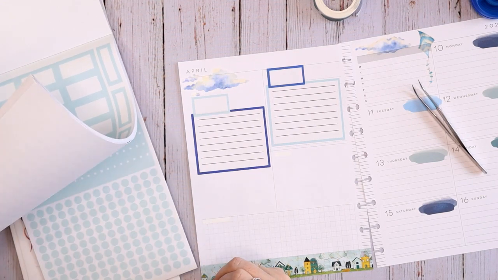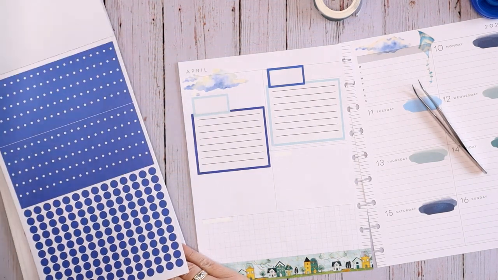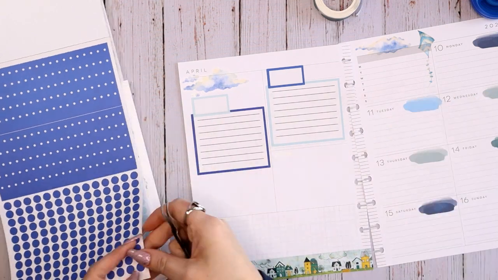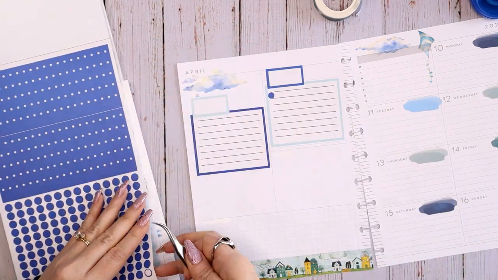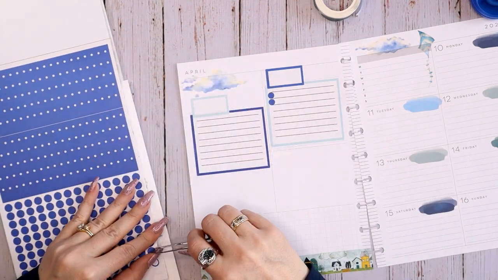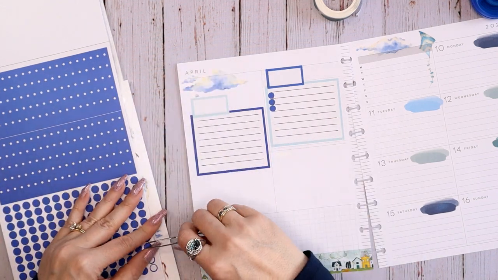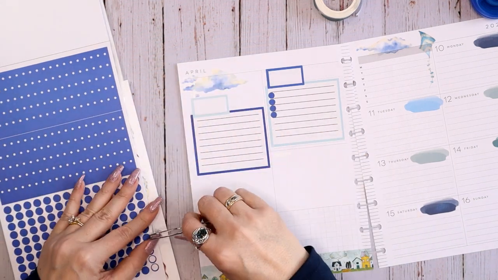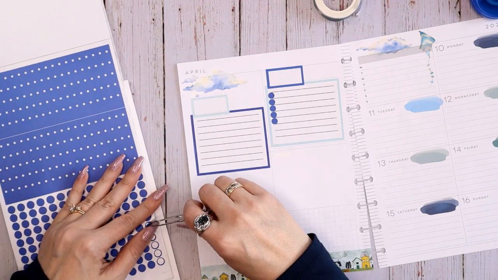Bullet points and checklists. All right, so I'm going to speed it up. I'm going to use dark blue bullet points with the dark blue over here and light blue bullet points with the light blue over here. I've got my super pointy tweezers here. These are for dealing with artificial eyelashes.